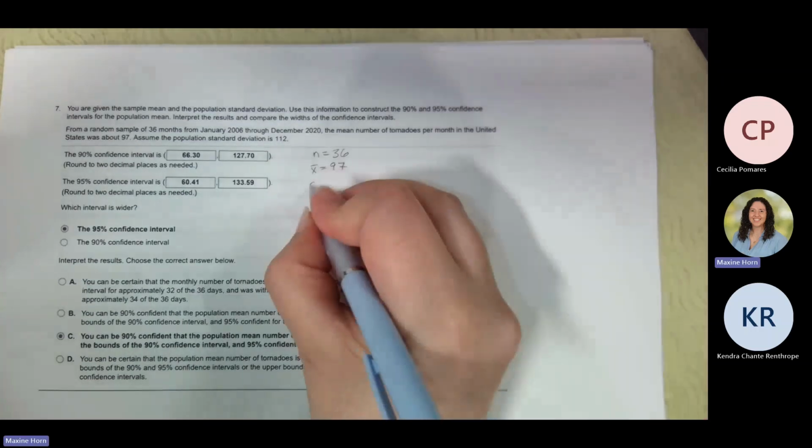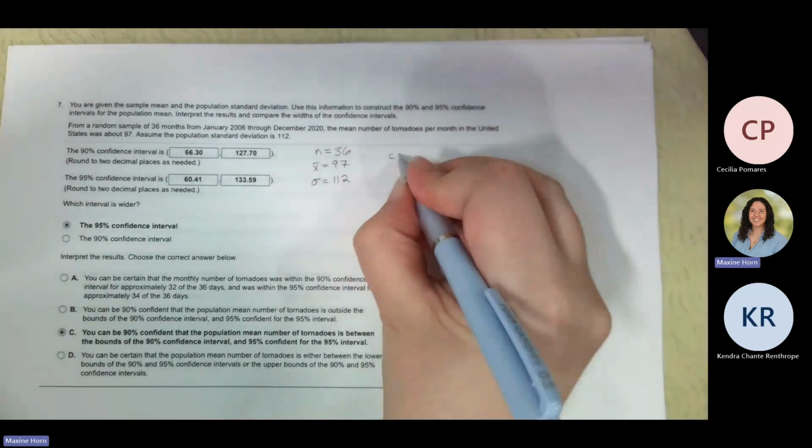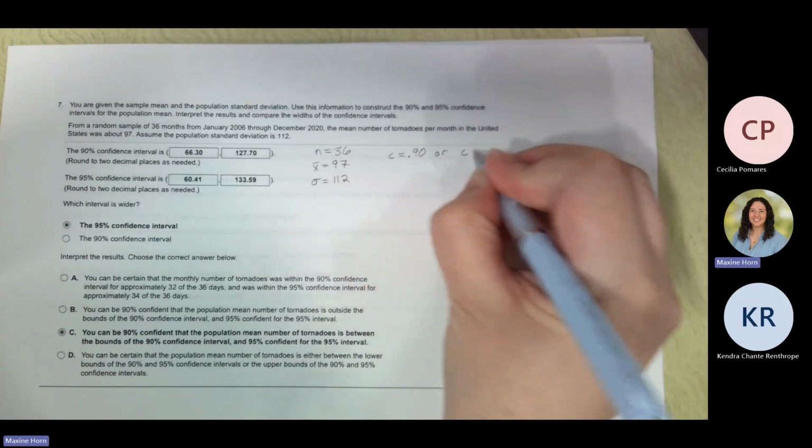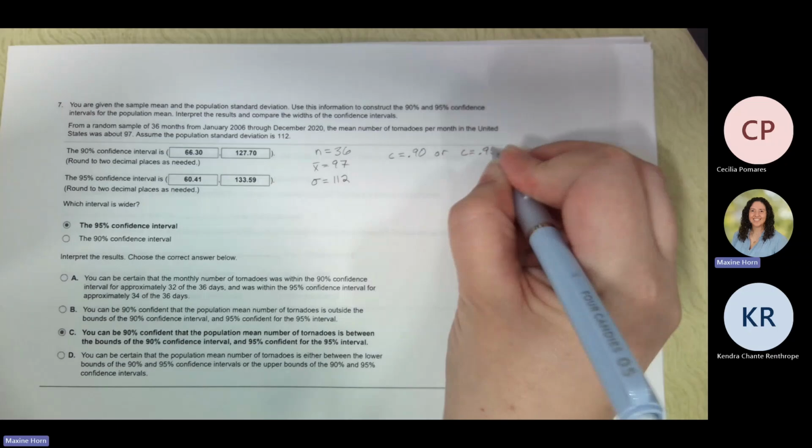Assume the population standard deviation is 112. So again, we were given our population standard deviation, which means that we can use number 7, the Z interval. Okay, so we're going to do that for both the C value of 0.90 and the C value of 0.95.